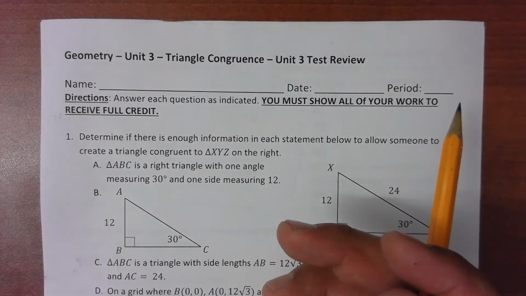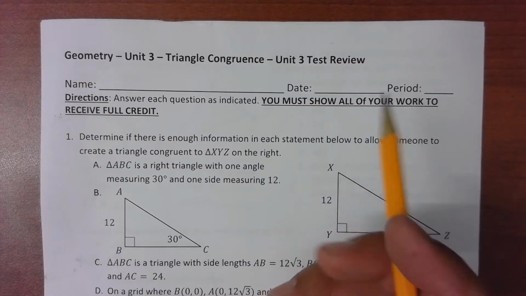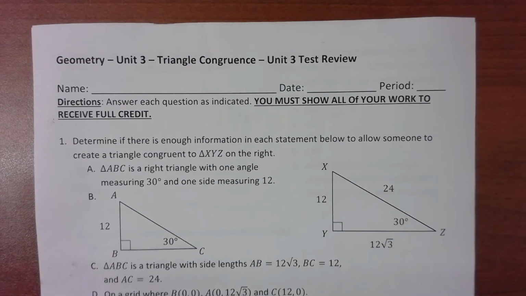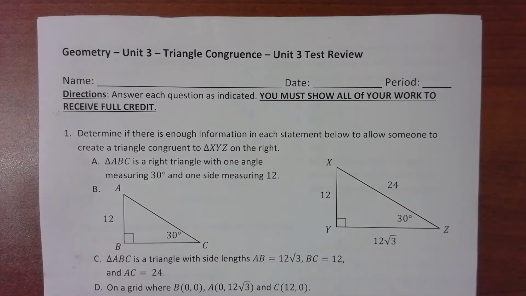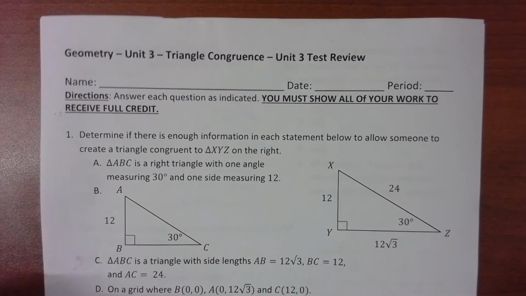We did triangle congruence statements with proof: side, side, side; side, angle, side; angle, side, angle; angle, angle, side; and hypotenuse leg. CPCTC, corresponding parts of congruent triangles are congruent. We had triangle theorems: triangle sum theorem, exterior angle theorem, hinge theorem, inequality theorem, mid-segment theorem, the circumcenter, and the incenter. It's a lot. We did a lot.